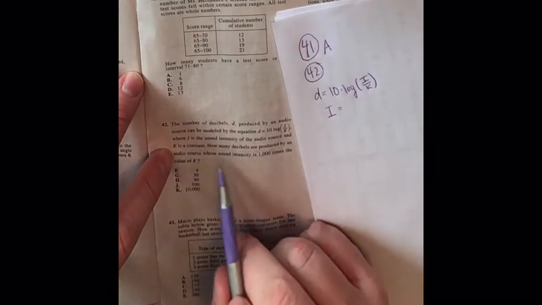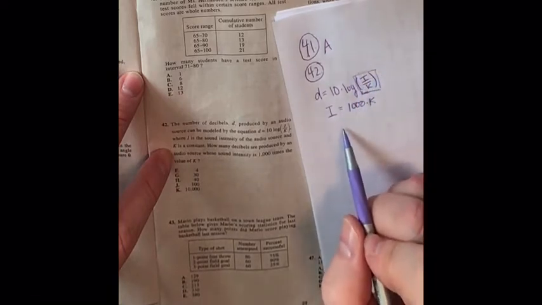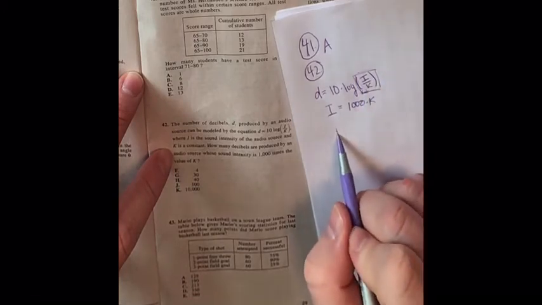The last part talks about how the sound intensity is 1,000 times the value of K, but they don't give you the value of K, so all you can really say is that I is 1,000 times K. And that means that the part inside the parentheses is going to be 1,000 K over K. The K's are going to cancel, and it's just going to be 1,000.